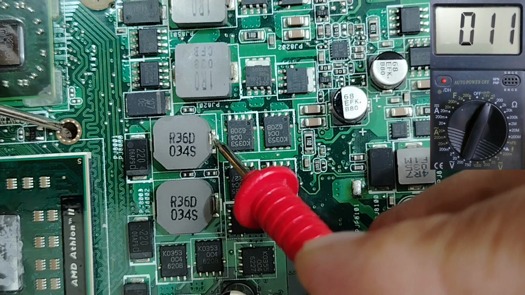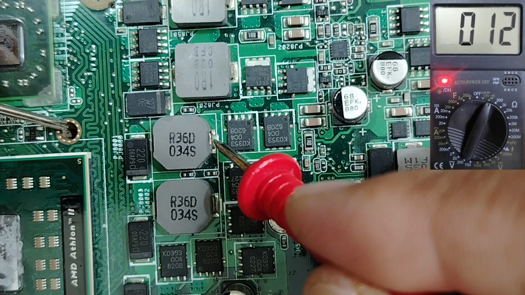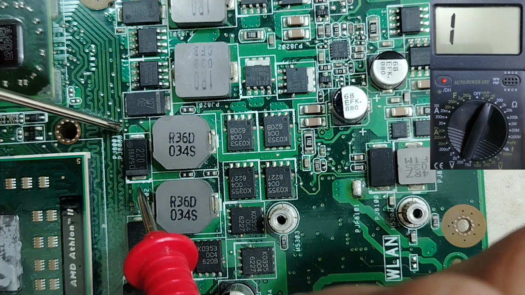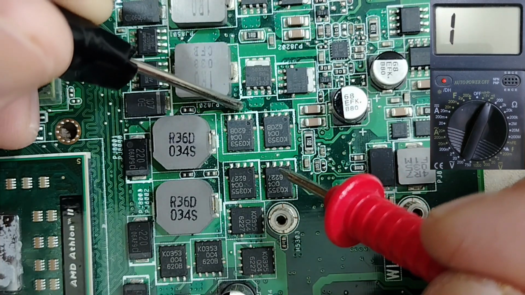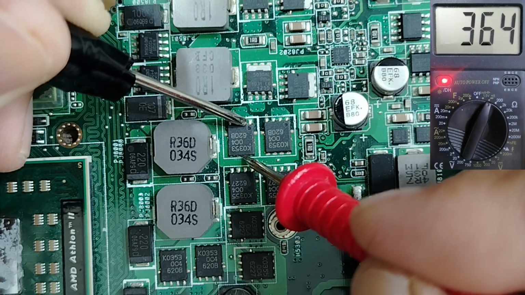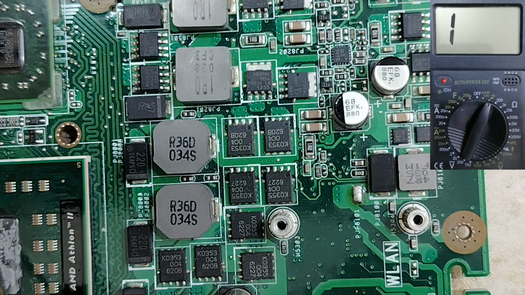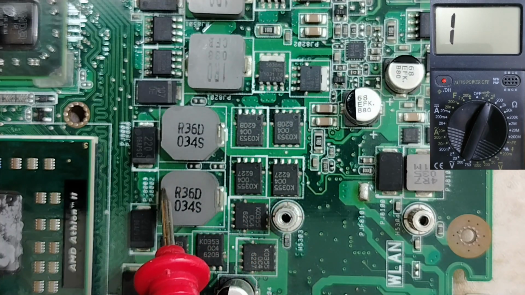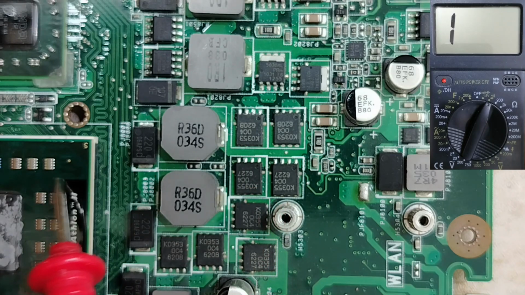Also for the inductor with the ground, as you can see, we will get 12. We get 12 for the inductor, we also get 12 when testing the capacitor, and we get 12 when testing the MOSFET. The same resistance. The resistance is for the CPU. So please pay attention to this tip. This is not a short circuit. This is the resistance for the CPU.